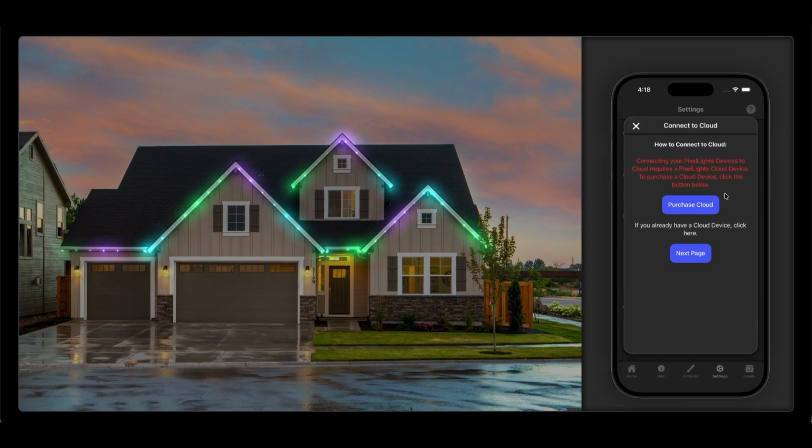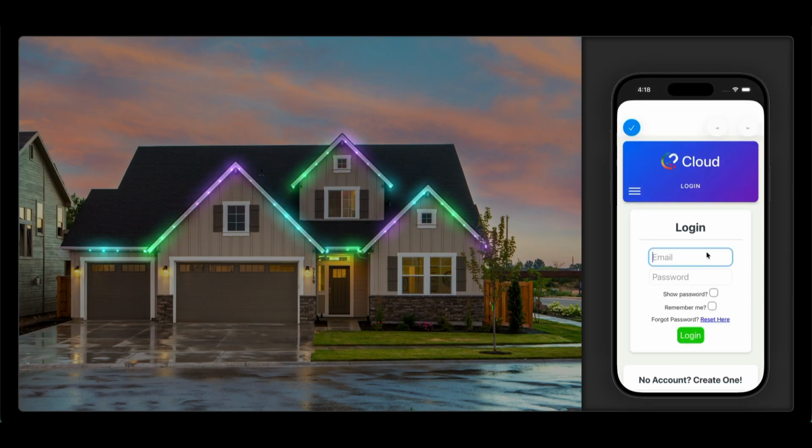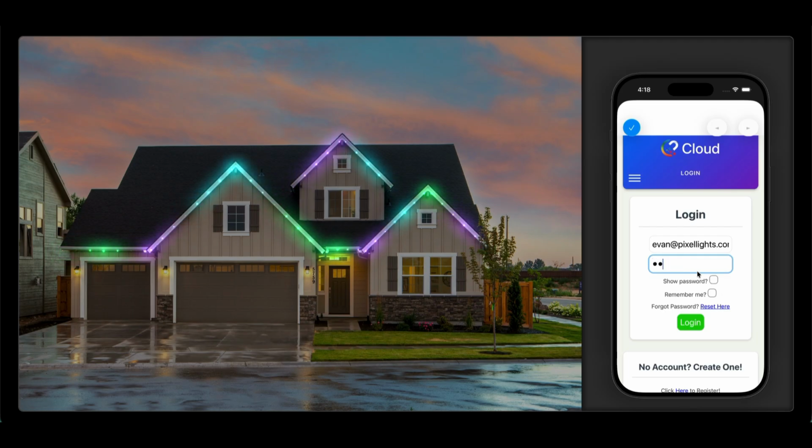To connect your controllers to Cloud, an additional device that connects to your home router is used to give your controllers access to the internet. If you have a Cloud device already, you can skip and click Next page. With Cloud, you also get access to the online dashboard, where you can monitor your lights, or installers can access your lights to remotely troubleshoot for you. Just click the button to log in or sign up to connect your account and then click Next.